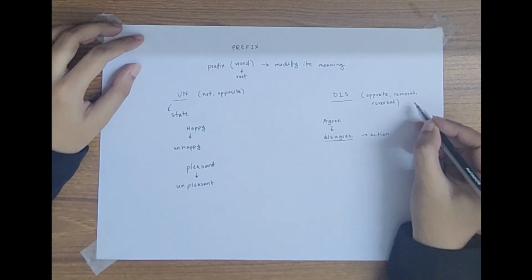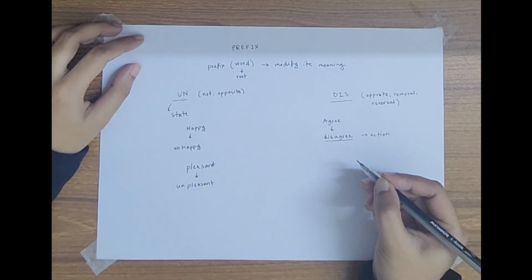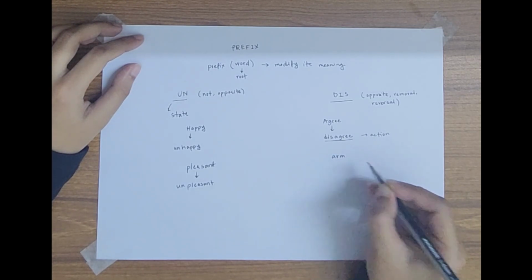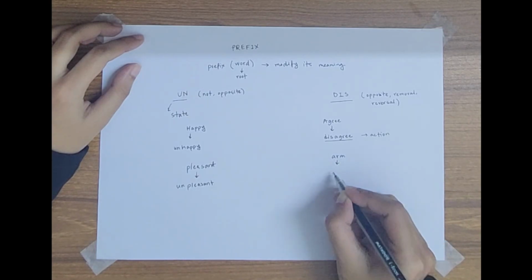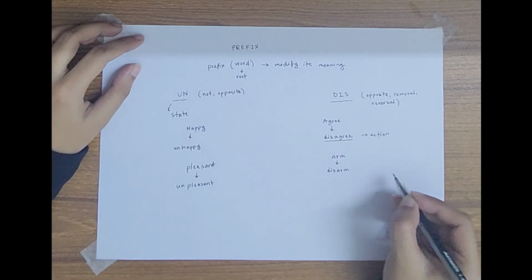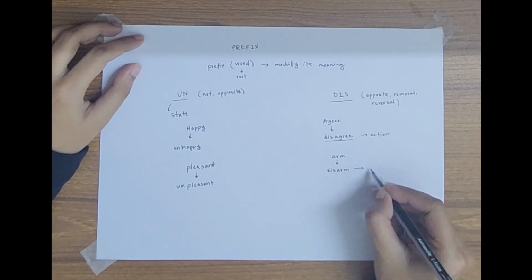Then we have removal. So if someone has a knife or a gun, we can say they are armed. So in this case, the word would be disarm. To disarm someone means to take the weapon. In this case, this is also an action and it is indicating removal.